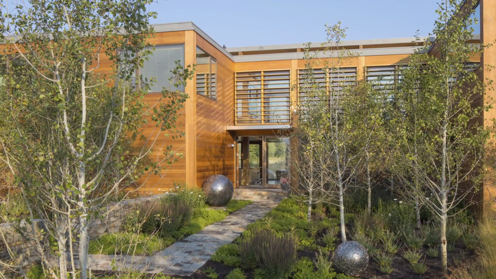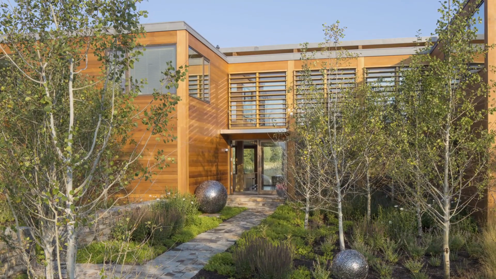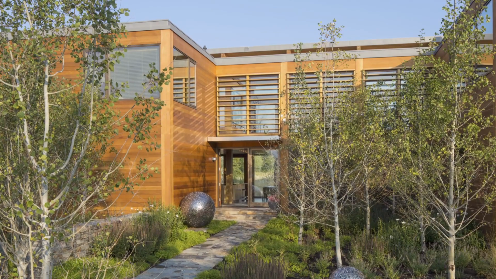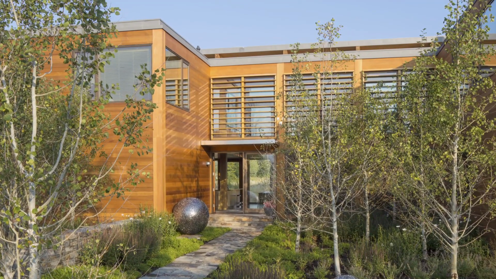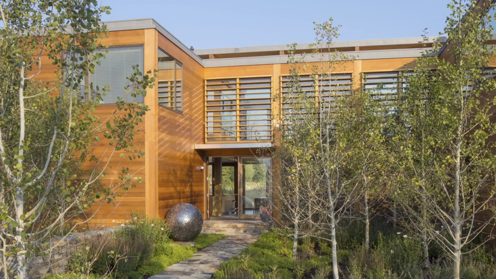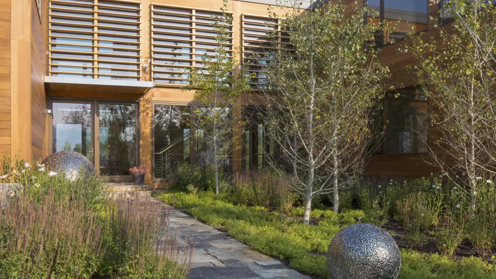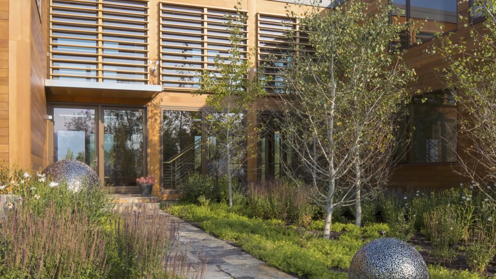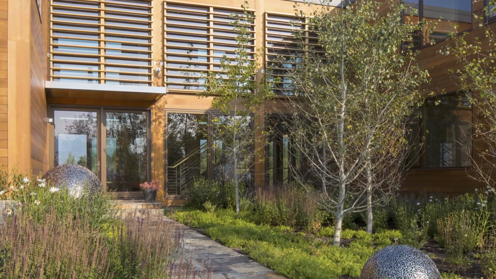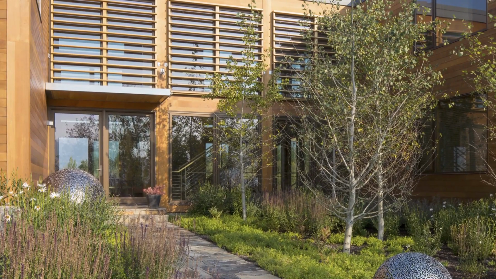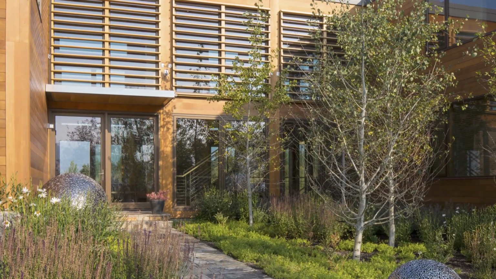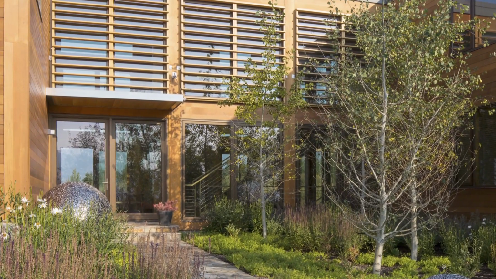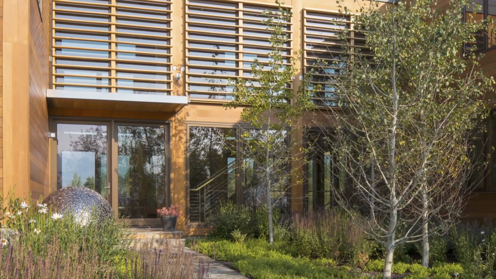And so we responded really to the site. We backed the house up to the trees, and then it opens out onto this grassy meadow. And then as you come to the house, the back of the house, or the entry of the house, is the transition between this grassy plain and the woods of the grove of aspen trees.